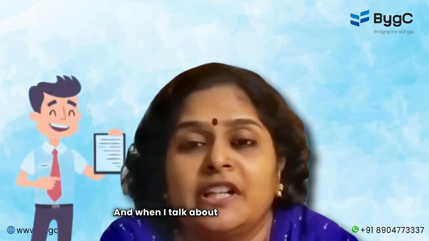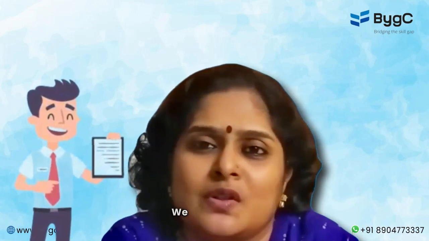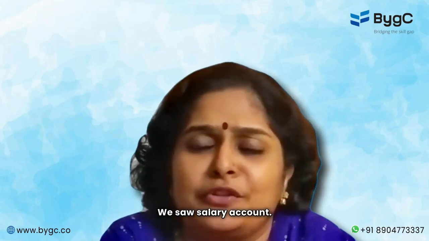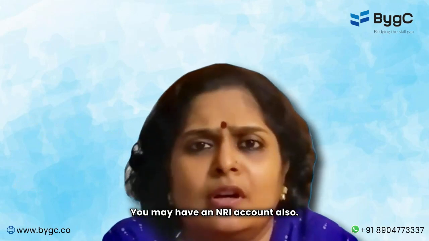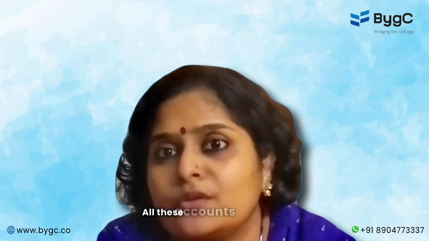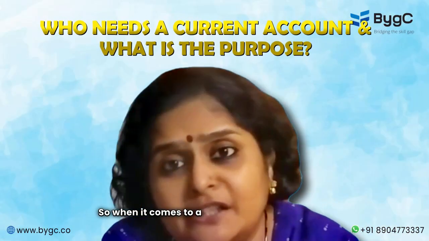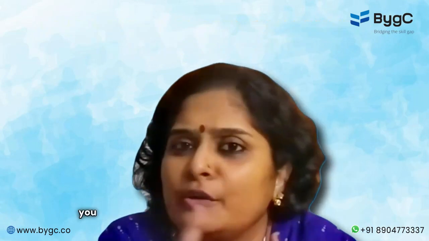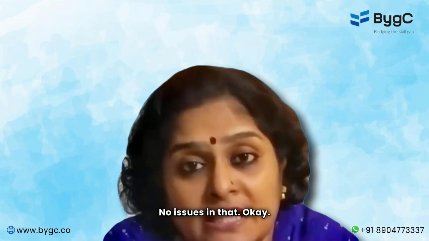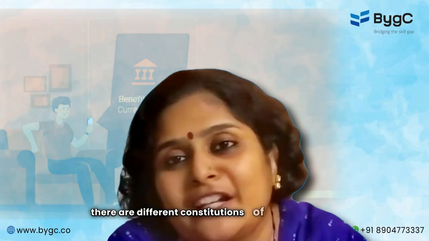And when I talk about a current account customer, in case of savings account, what accounts all did we see? Savings we saw, normal savings account, we saw salary account. You may have an NRI account also. All are in the names of individuals, right? All these accounts are opened in the name of an individual. So when it comes to a current account, of course, you can open a current account in your individual name. No issues in that. Okay, but depending upon the type of business, there are different constitutions of current account.